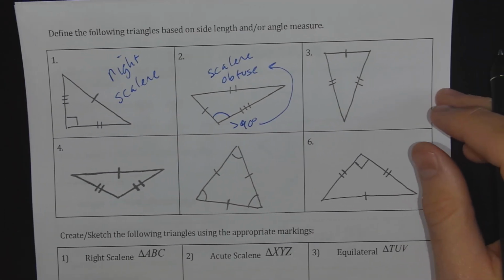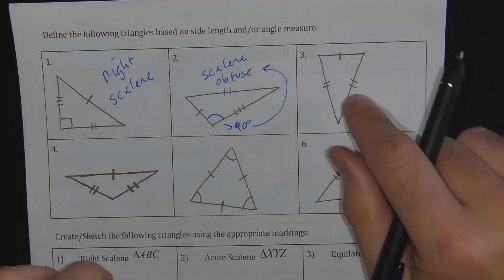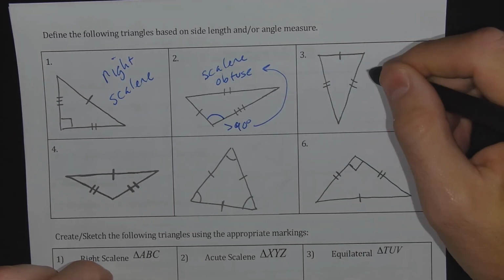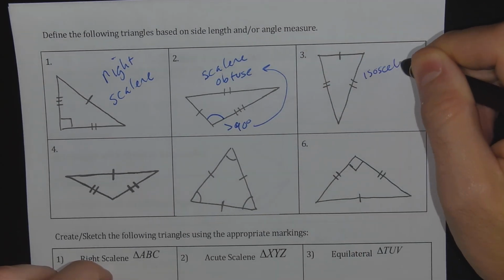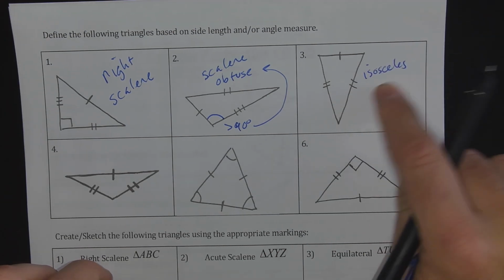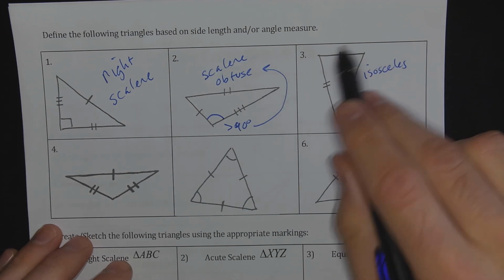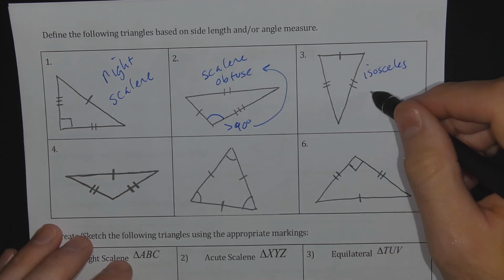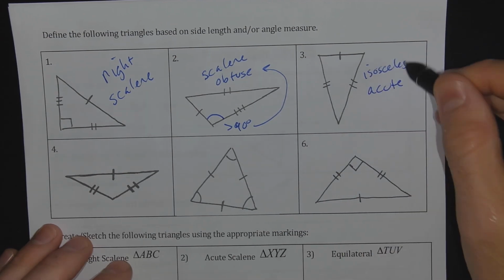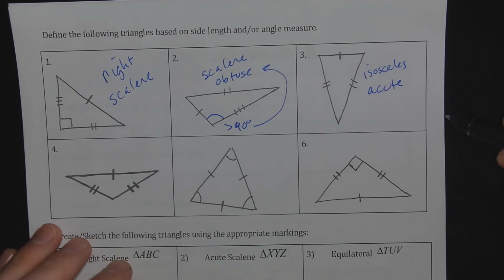Next one, number 3. Look at the side lengths. I have 2 sides that match and 1 that doesn't. That's called isosceles. And then lastly, not a right, not a right, not a right, and none of them are going to be obtuse. So this is going to be an acute triangle as well. So an isosceles acute or acute isosceles.